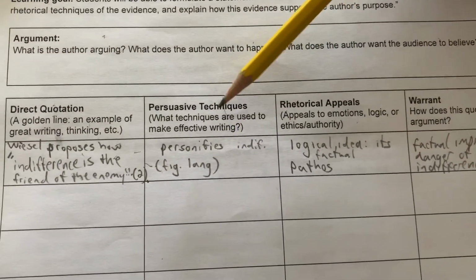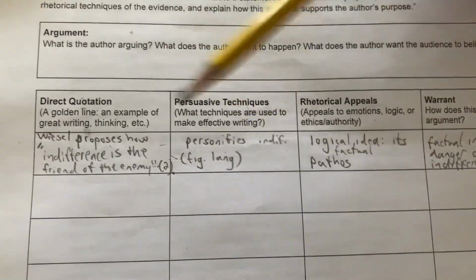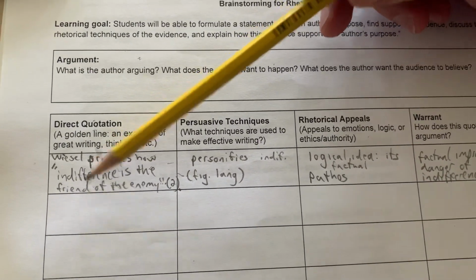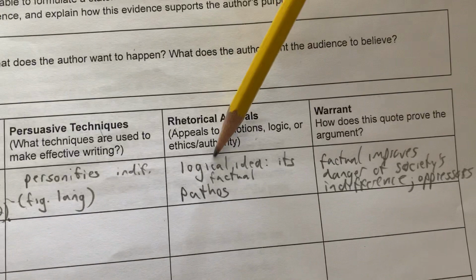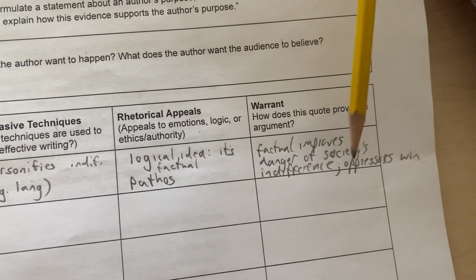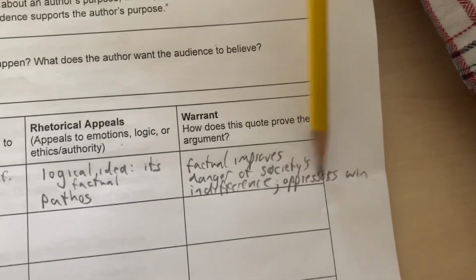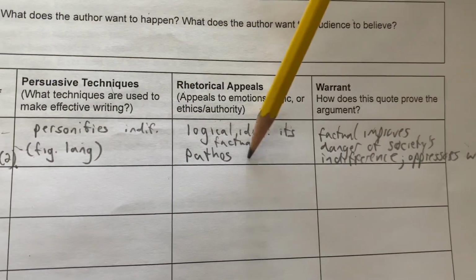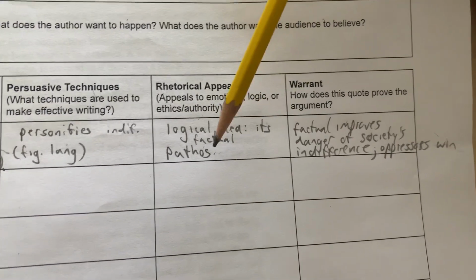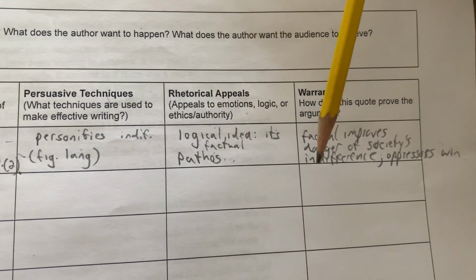What persuasive technique is utilized here? It's figurative language, right? Indifference is not really a friend. It's personifying this as a person. This is more of a logical idea for me. It's factual. It's proving that there's a danger if society becomes indifferent because the oppressor will win. Some people may see that there's an emotional appeal here to make us feel a sense of urgency or concern, but it is a logical idea as well.